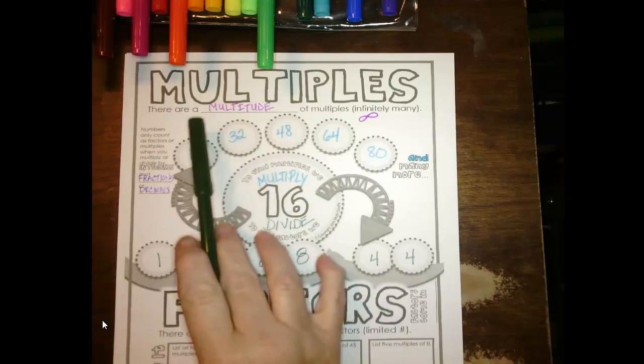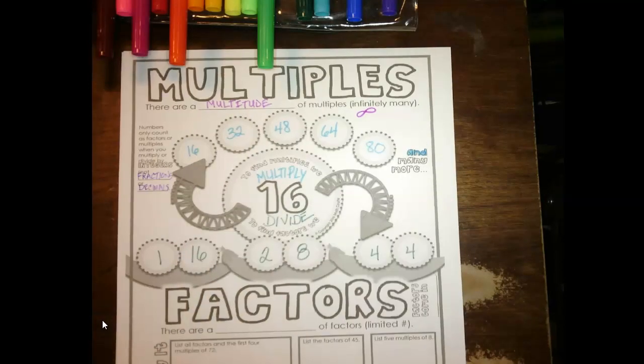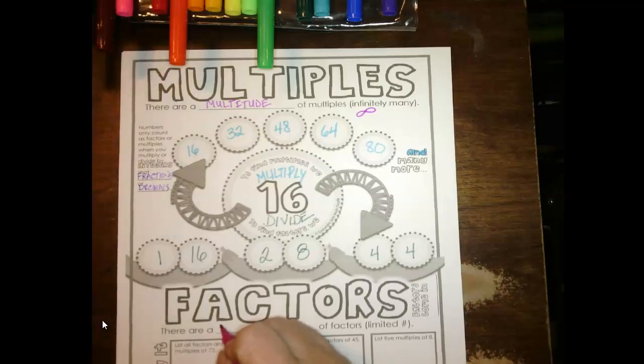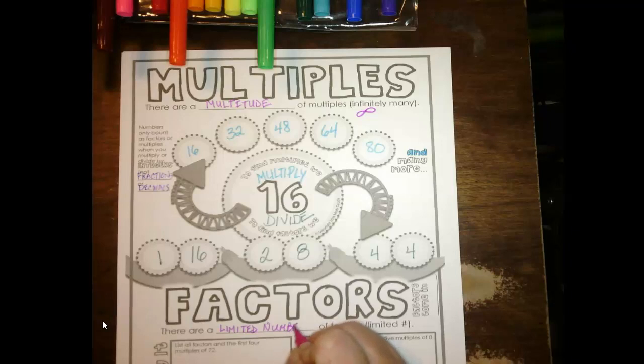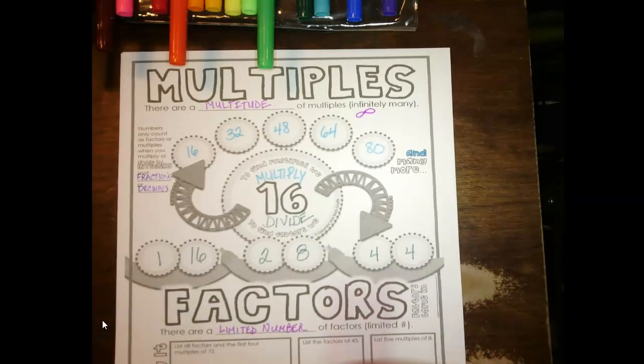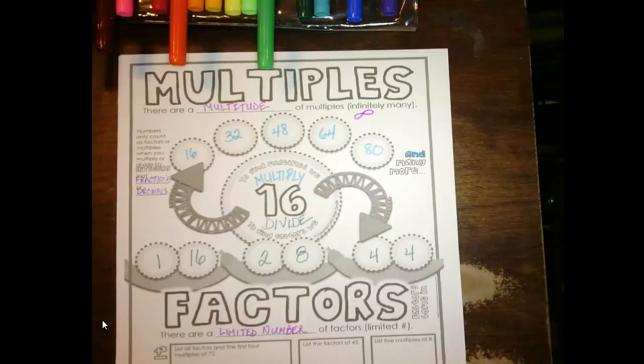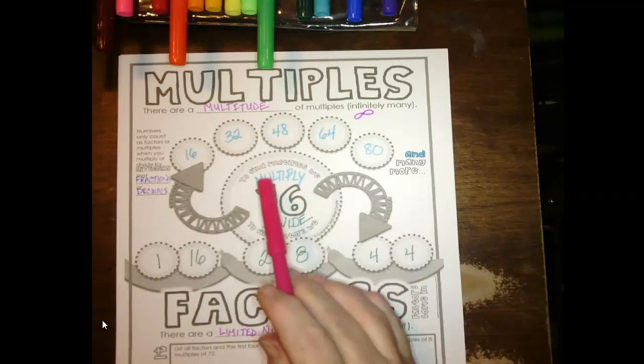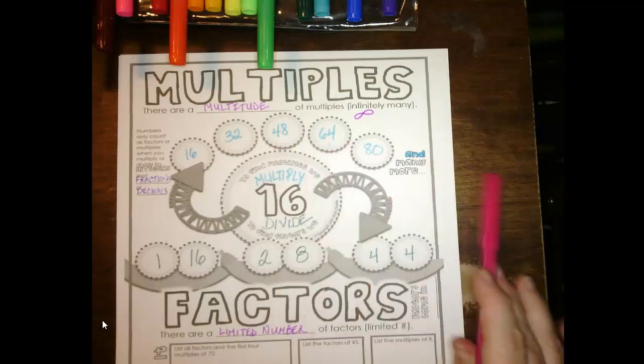Okay, so we said that there's a multitude of multiples, right? But let me tell you, there are a limited number of factors, okay? This is all the factors. There are no more for 16.